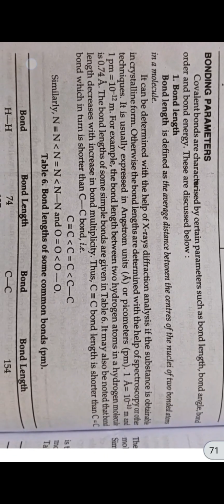Bonding parameters. Covalent bonds are characterized by certain parameters such as bond length, bond angle, bond order, and bond energy. First, bond length. It is defined as the average distance between the centers of the nuclei of the two bonded atoms in a molecule. It is determined with the help of X-ray diffraction analysis if the substance is obtainable in crystalline form. Otherwise, the bond lengths are determined with the help of spectroscopy or other techniques. It is usually expressed in angstrom units or picometers.